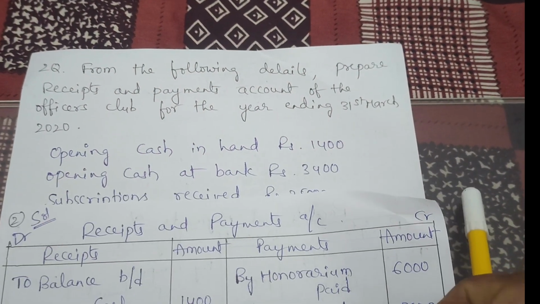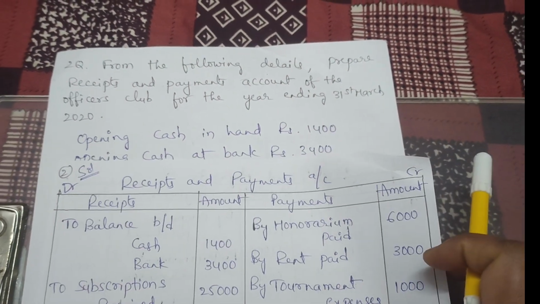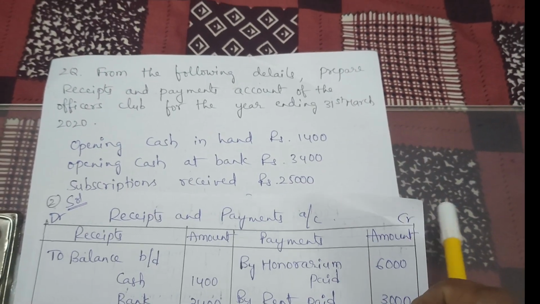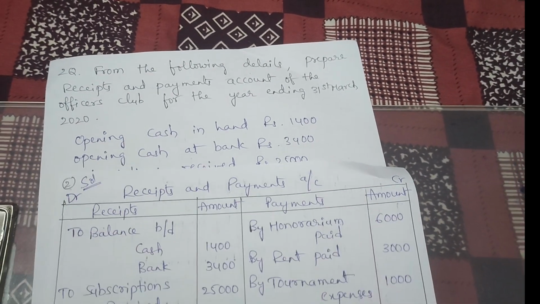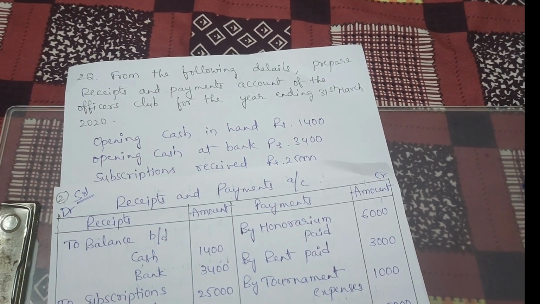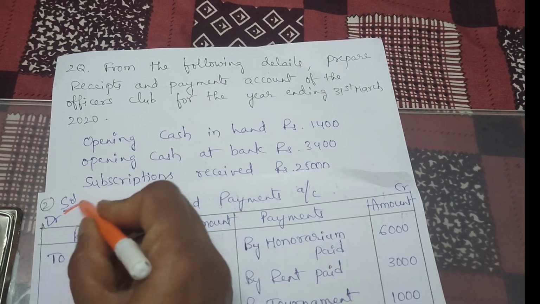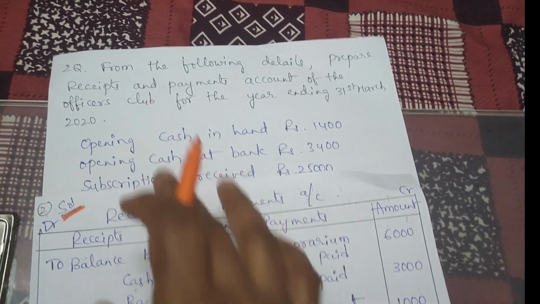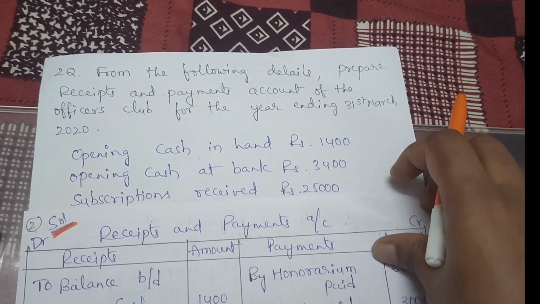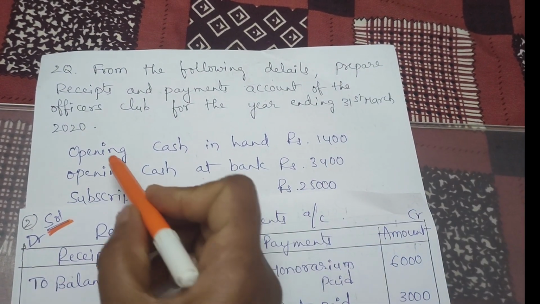So what items have they given and how do we record them? Let us see all those one by one. Don't get confused, I kept a solution here. This is a solution, and this is a question. I'll just read the items and let us decide where to record those items.